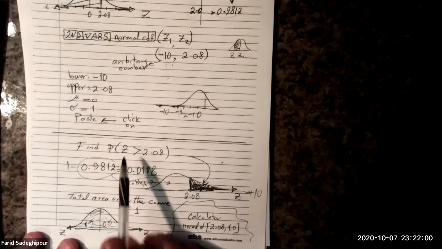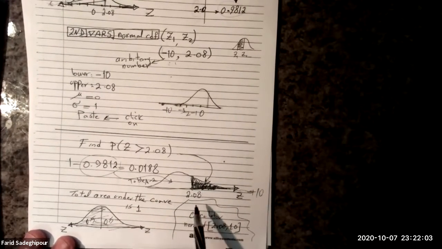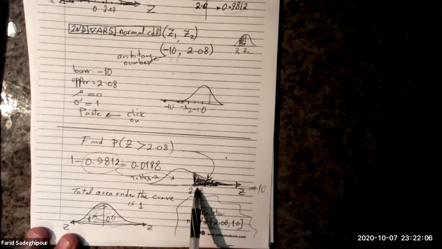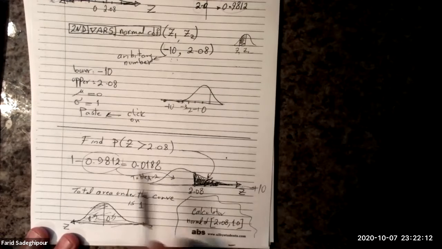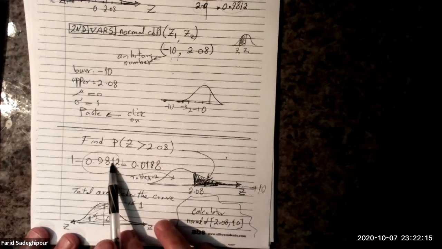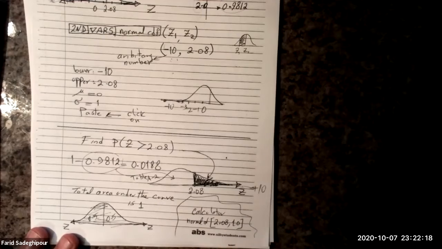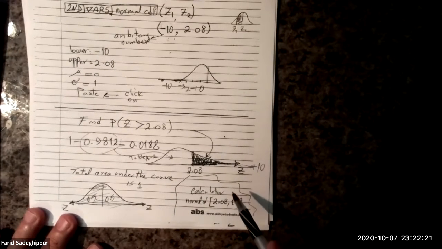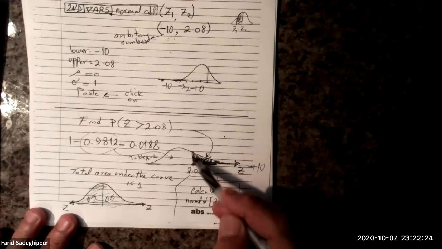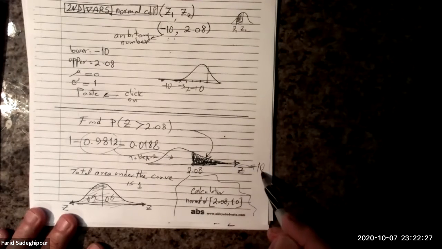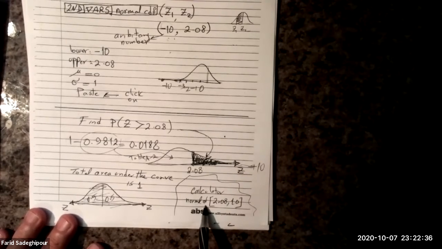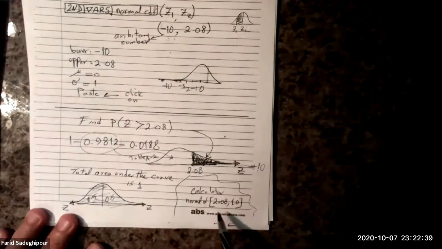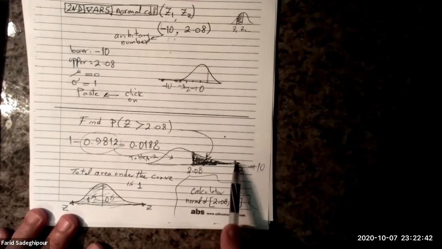What if you are asked to find Z greater than 2.08? What if they ask us to find this area? If you want to use the table, you have to find this area and then subtract from 1. You could do that, or if you want to use the calculator, see how easy it is. Since the calculator needs 2 ends, one end is 2.08. What about the other end? Put +10. This is an arbitrary number. So on the calculator, you go to normal CDF, and for Z1 and Z2, put 2.08, and here put +10.